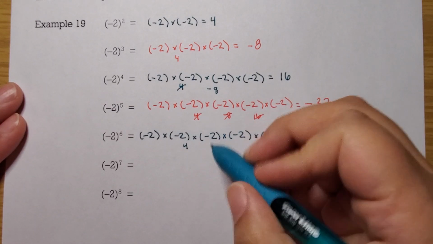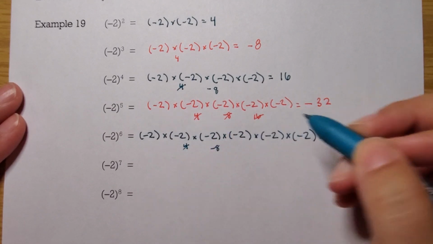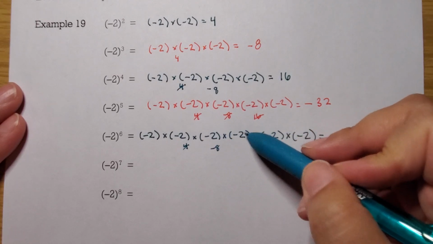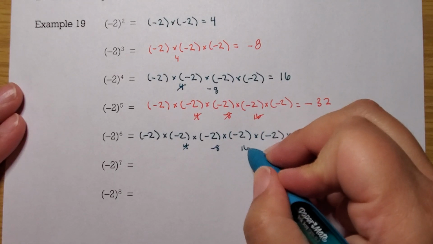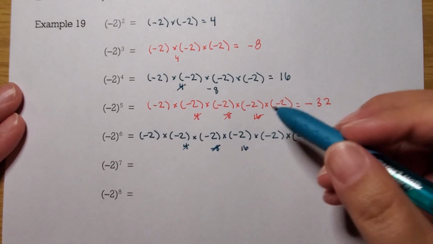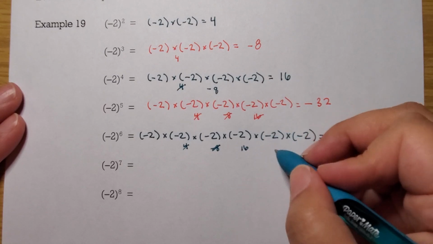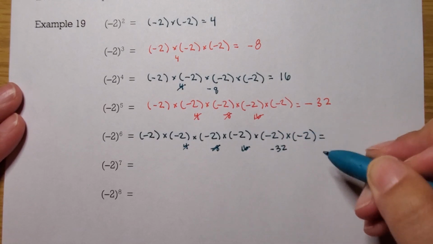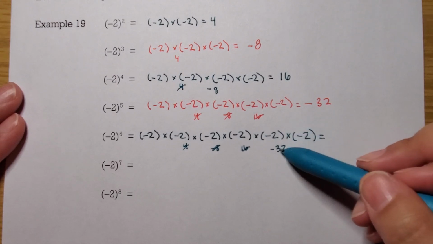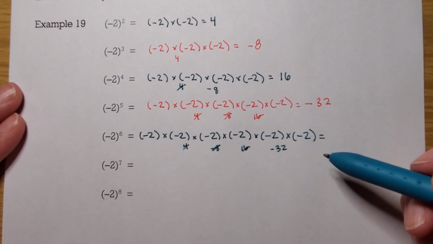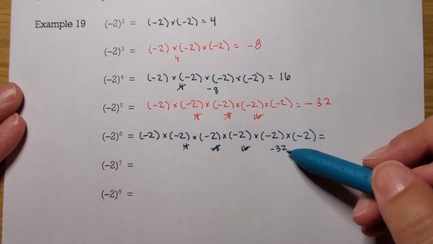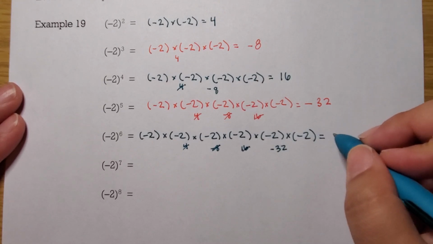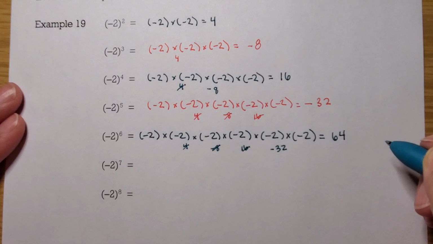Positive 4 times -2 is -8. -8 times -2 is positive 16. Positive times a negative is a negative, and we get 32. And now a negative times a negative is a positive, and 32 times 2 is 32 plus 32, which is 64.